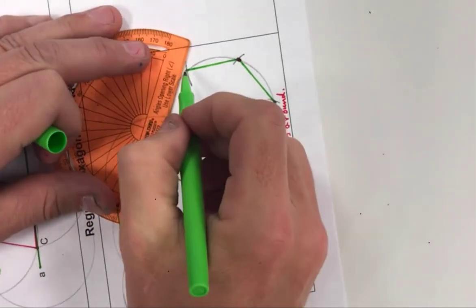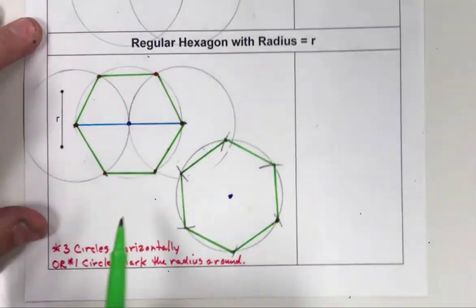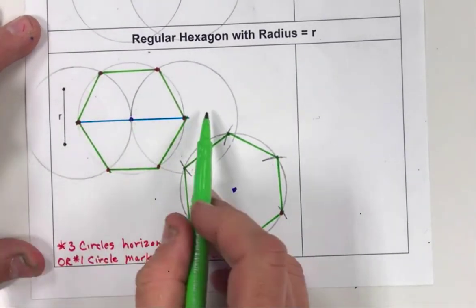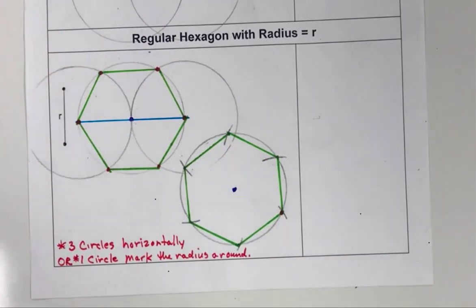Looks really nice, and hopefully you enjoyed making yours as well. Hopefully this video helps. Either make 3 horizontal circles like we did here, or 1 circle with marks made around the edge, and either way, you get the same kind of result.